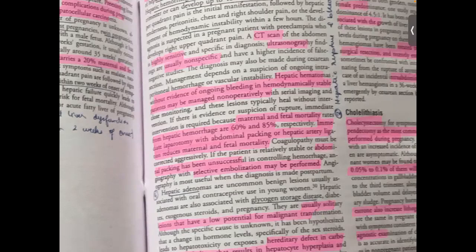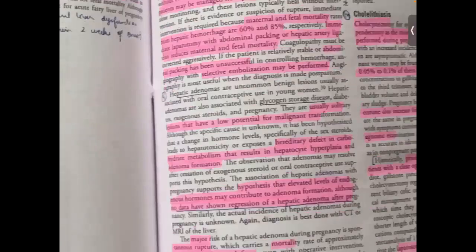Abdominal packing is for the unstable patient. If the patient is relatively stable, or abdominal packing has been unsuccessful in controlling hemorrhage, angiography with selective embolization can be performed. So that is one thing we can do.